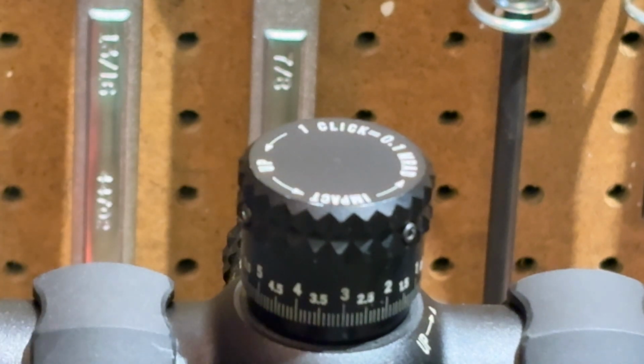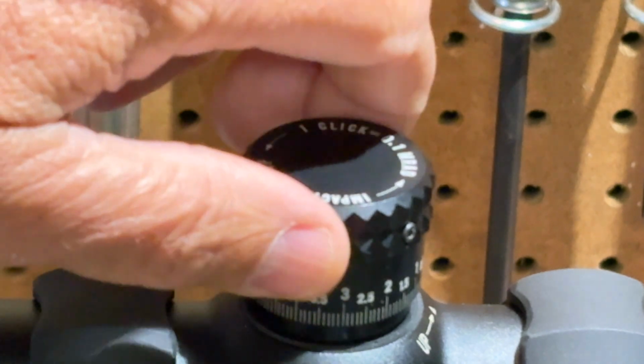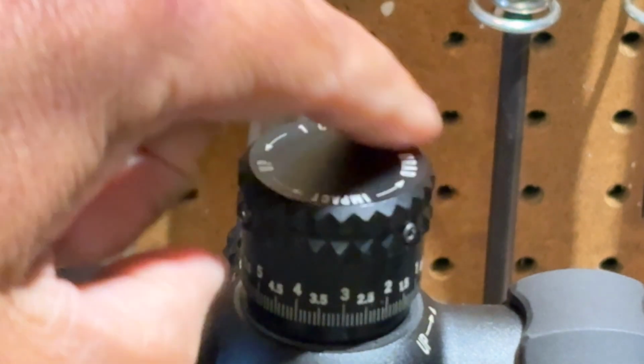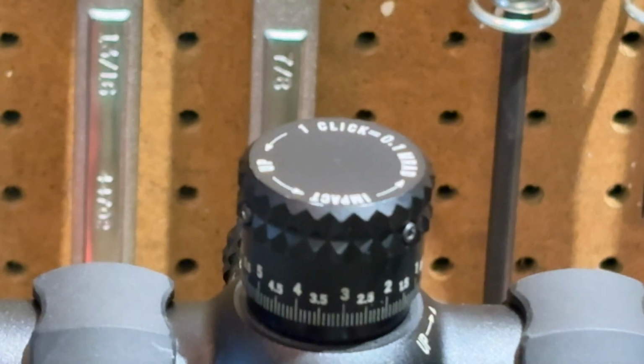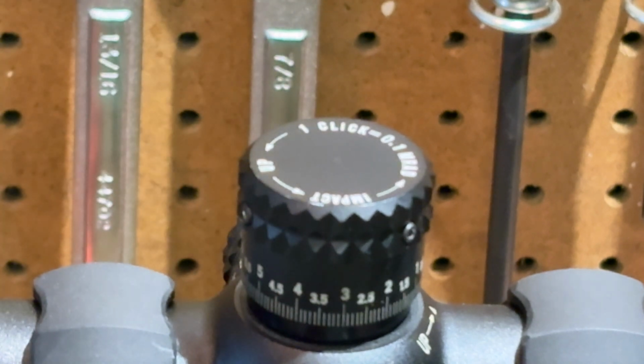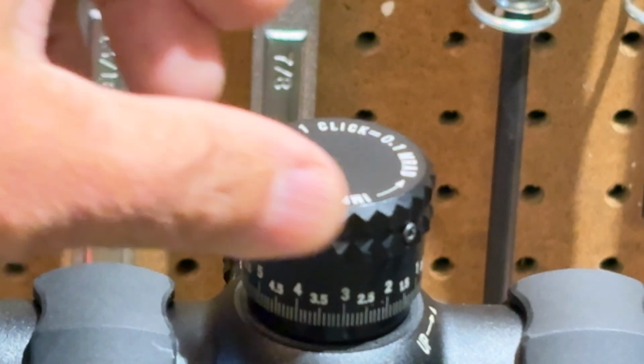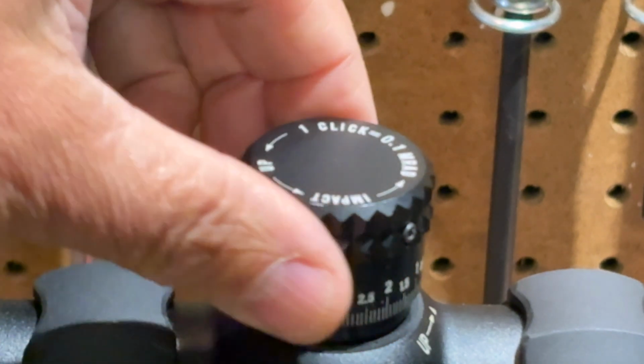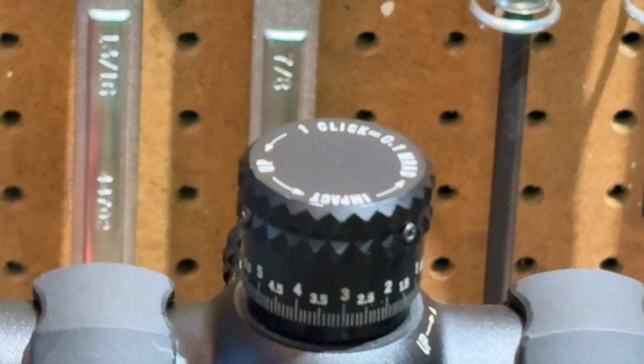So if you want the bullet to move up on the target, you turn the turret in the direction of the arrow that says up. Same thing on the windage turret. You can't see that over here on the other side, but if it says right and you turn it in the direction of right, that's the direction the bullet is going to move on the target. Obviously, if you turn it the opposite direction, the bullet is going to move left on the target. If we turn the elevation turret the opposite of up, the bullet is going to move down on the target.